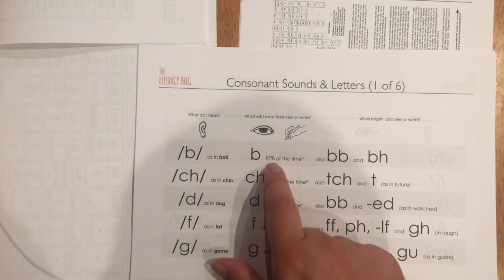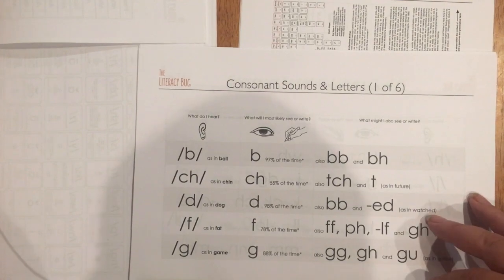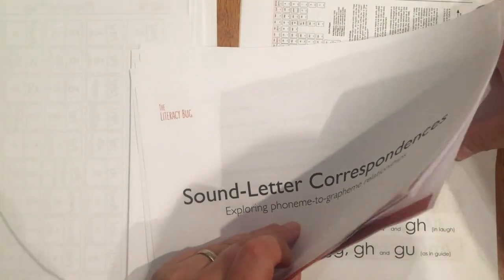Letter B represents that sound 97% of the time. What are the other letters that represent it, and so on. I'll come back to that resource in a second, so I won't cover that one right now.